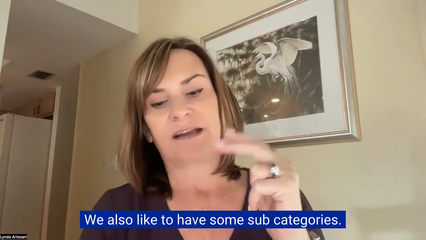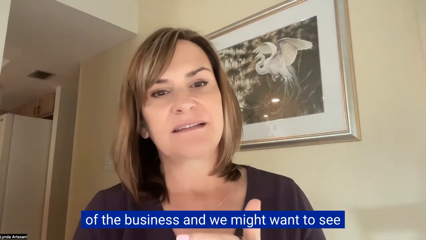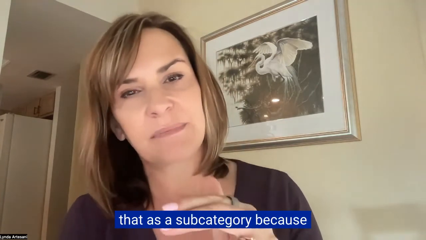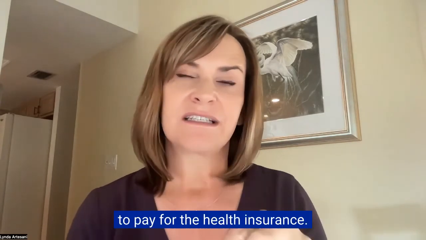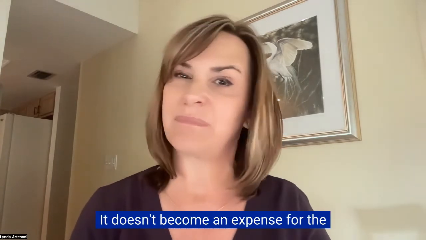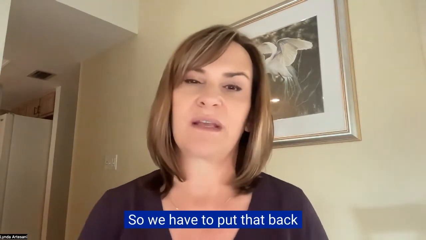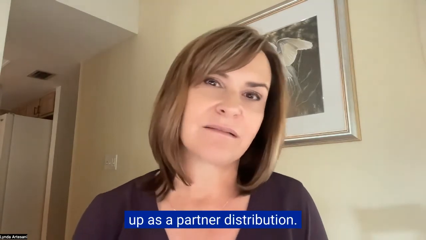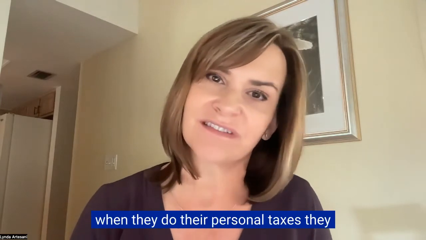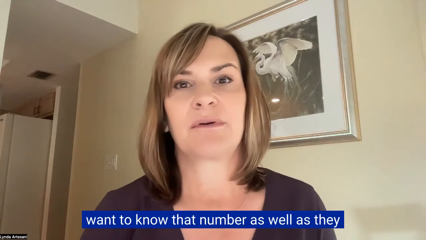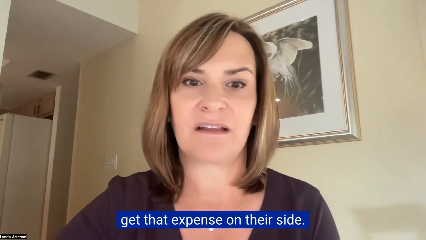We also like to have some subcategories. So sometimes health benefits are paid out of the business, and we might want to see that as a subcategory because that is a distribution. They took the funds out of the firm to pay for the health insurance. It doesn't become an expense for the business if they're that partnership. So we have to put that back up as a partner distribution, but we like to subline that out because when they do their personal taxes, they want to know that number as well as they calculate it out, because then they get that expense on their side.